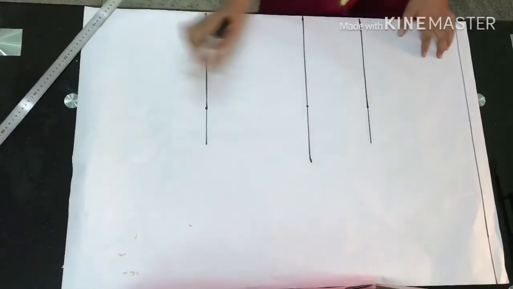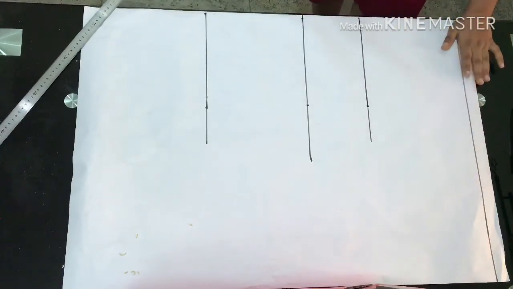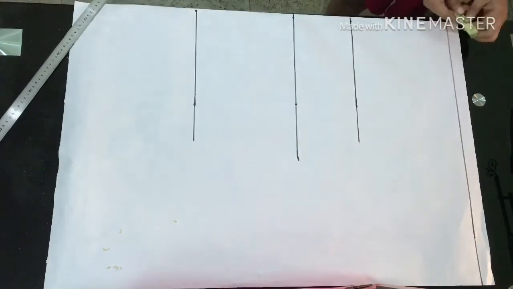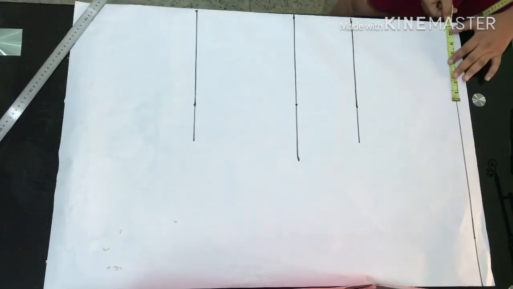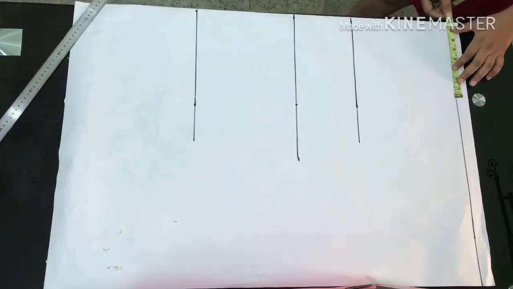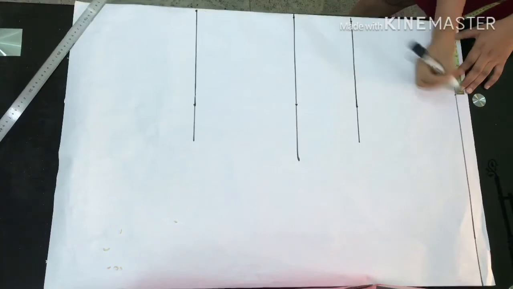Okay, so next you have to draw your shoulder, to be able to get your shoulder measurement and your neck depth and width and all of that. For me, my shoulder measurement is 15 inches. Divide 15 inches by 2, that's 7.5 inches. So I'll go ahead here and mark that on this point.